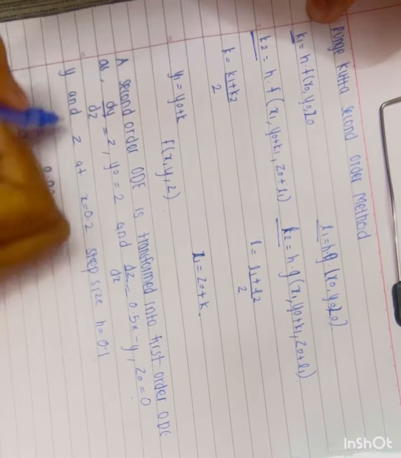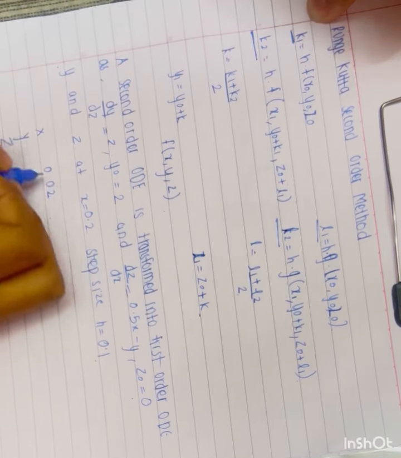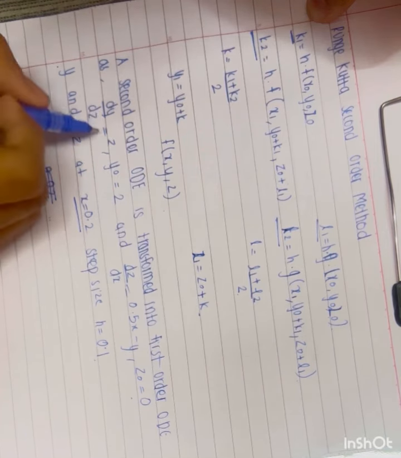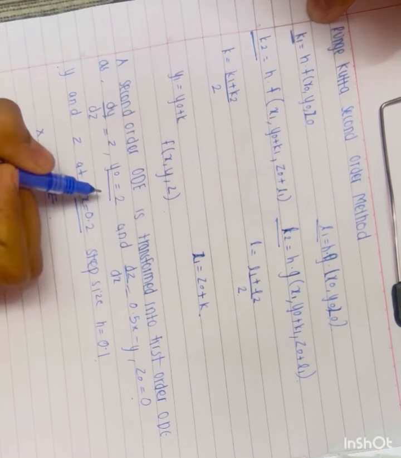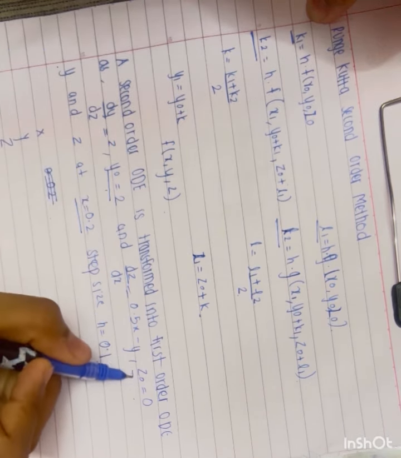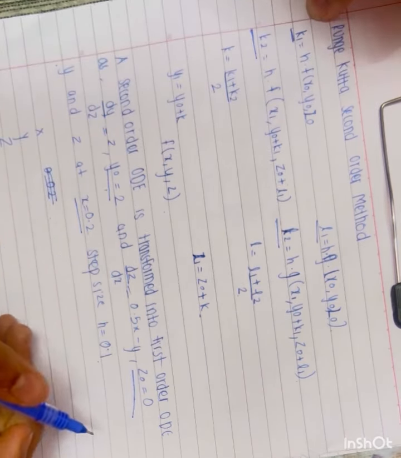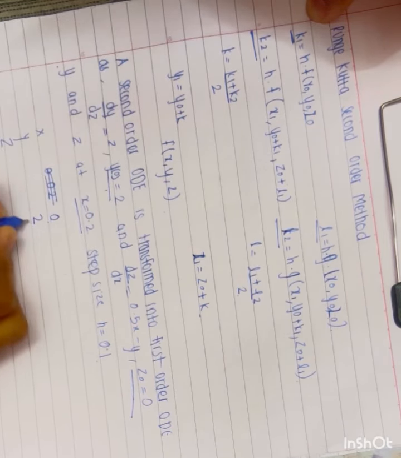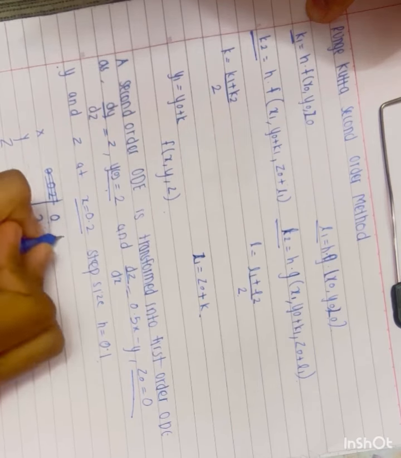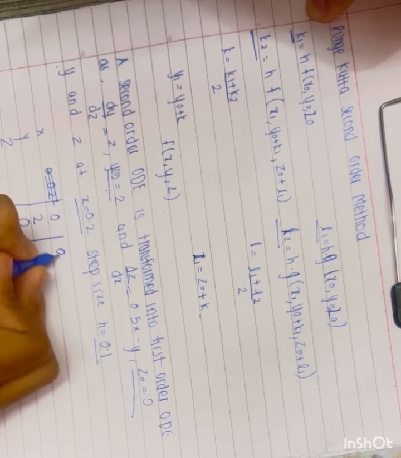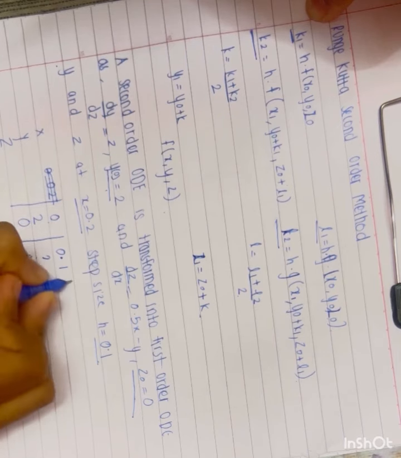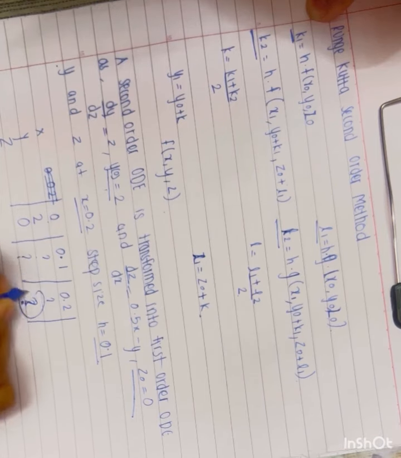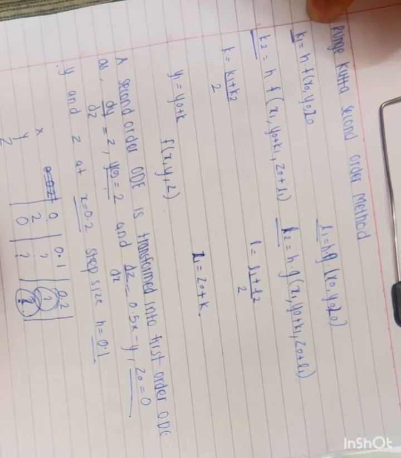They have said that x goes up to 0.2 towards the end, y naught equals 2, z naught equals 0. So when x is 0, y naught is 2 and z naught is also 0. And then they have given step size as 0.1. So this is the question mark and then 0.2, you have to find it. So this and this is your final answer for y and z.